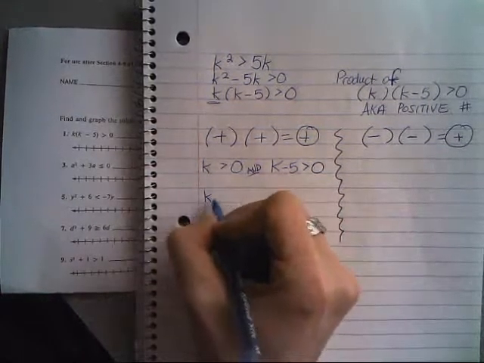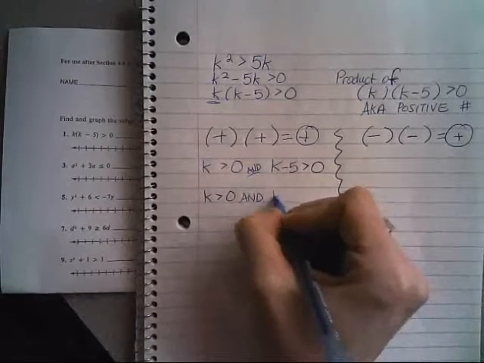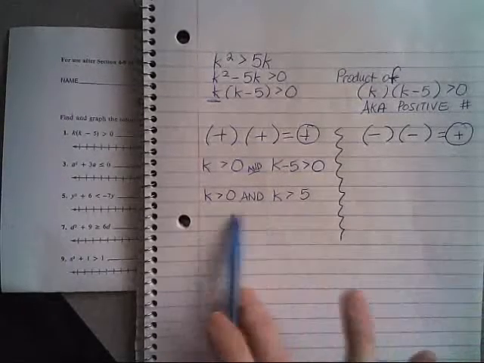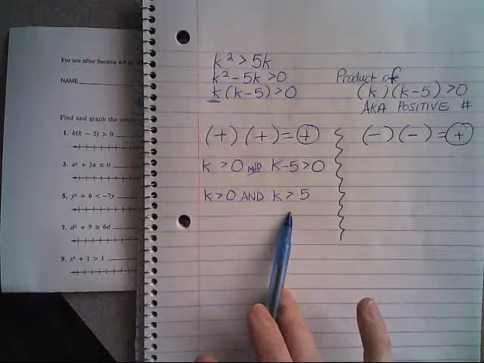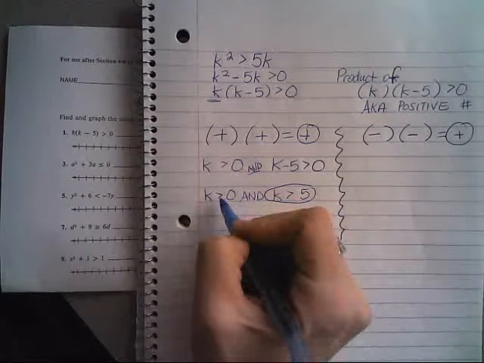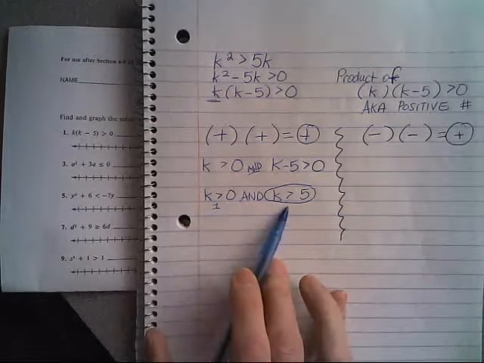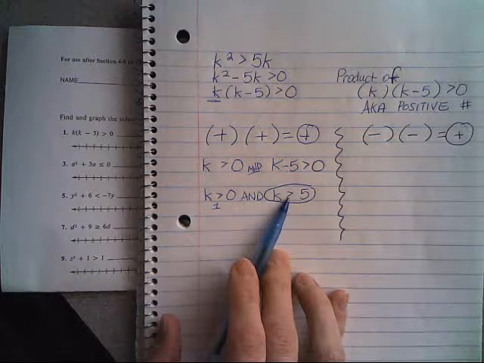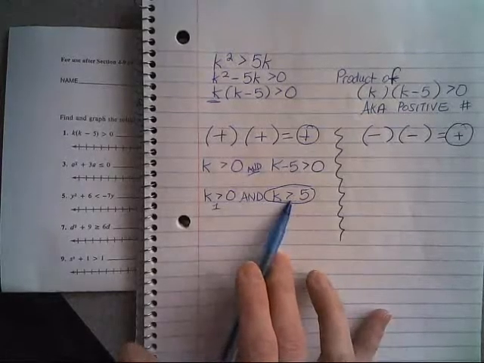So k is greater than 0 and k is greater than 5. Of these two, which one satisfies both? The 5, correct. Why? Because if I say, what about 1, Mrs. Myers? Doesn't 1 work? Yes, 1 works here, but not here. Only numbers greater than 5 satisfy both. It has to be "and." There's your choice.